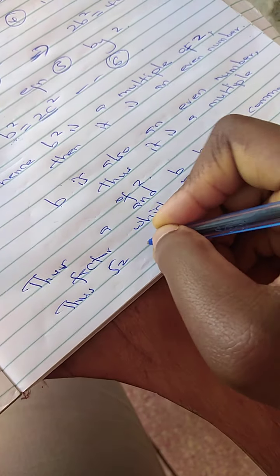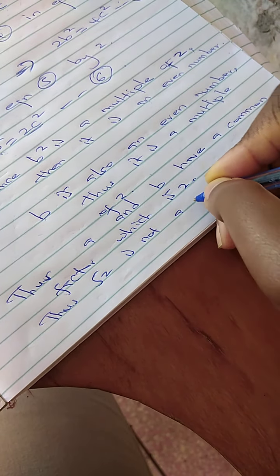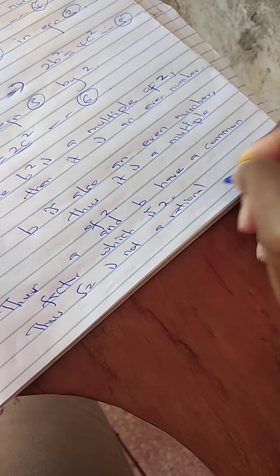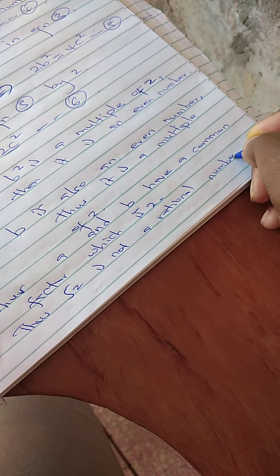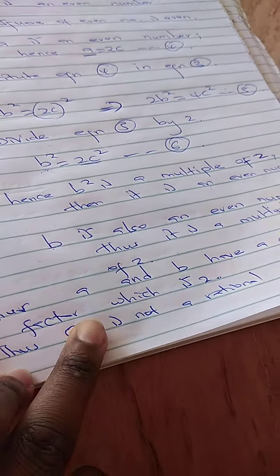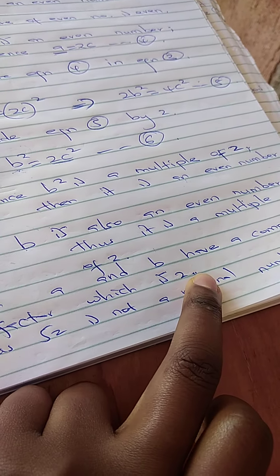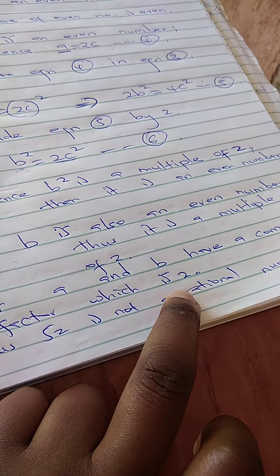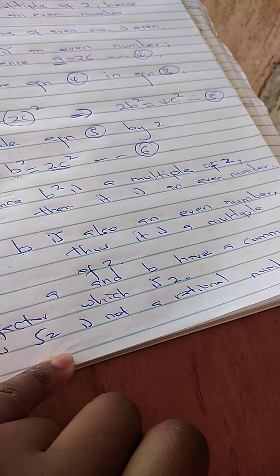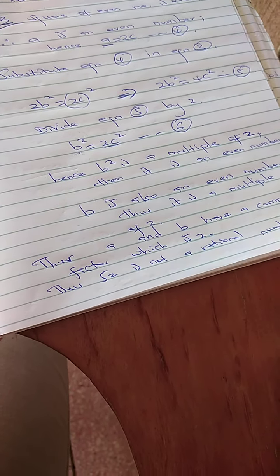Thus, root 2 is not a rational number, since the numerator and the denominator have a common factor. And we know the definition of a rational number: the numerator and the denominator should not have a common factor. And therefore, root 2 is not a rational number.